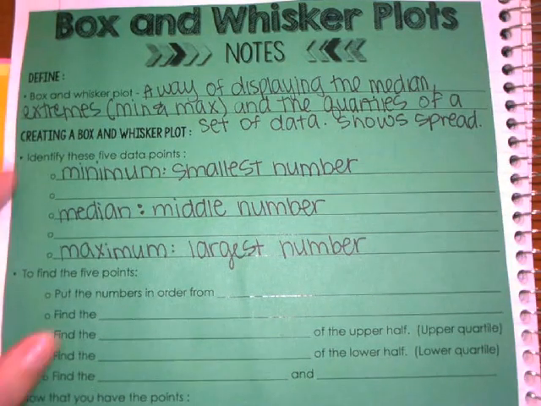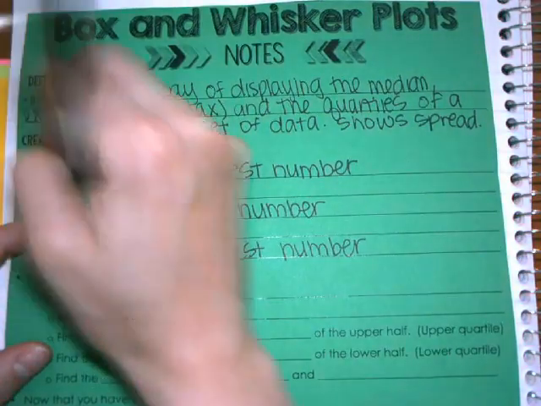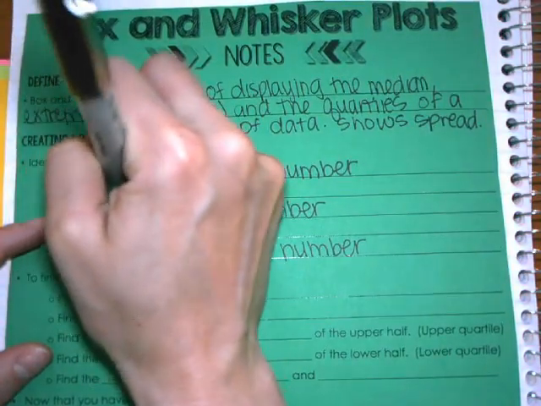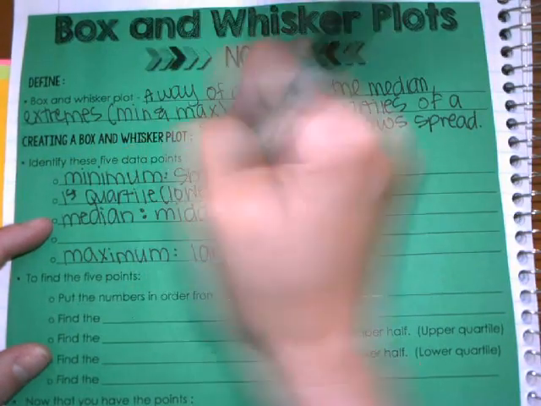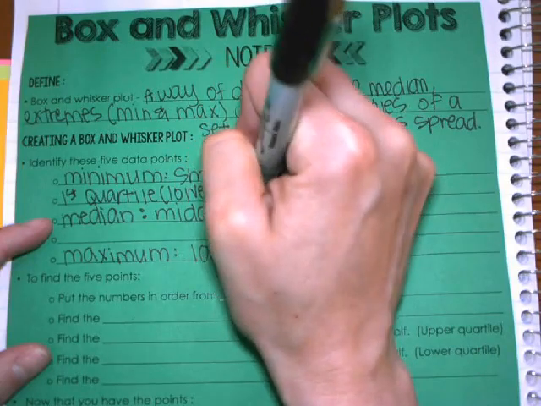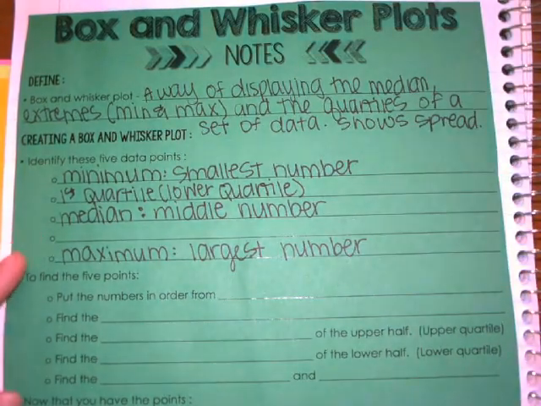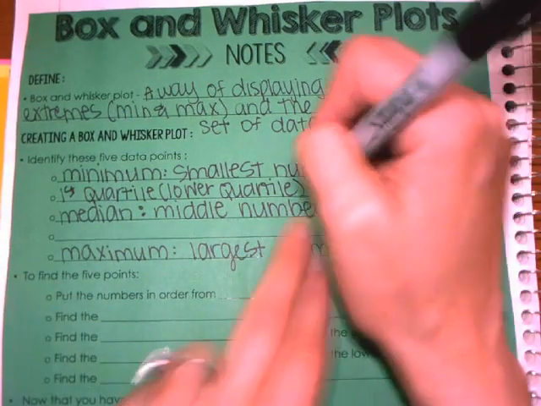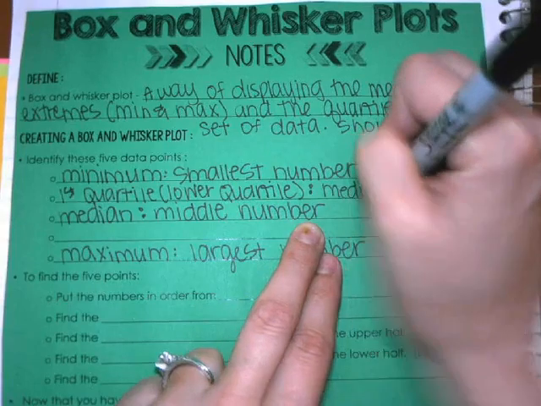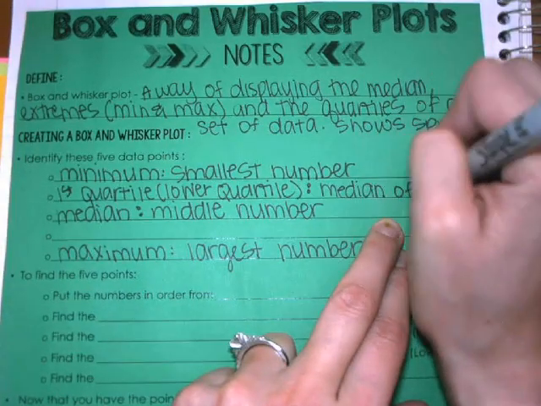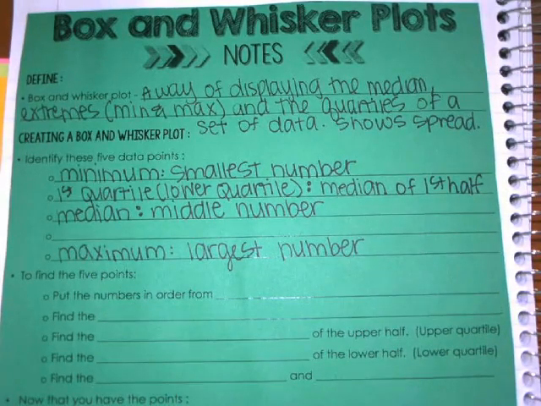Then once you've identified the median, or your middle number, you are going to find your first quartile, or what's called the lower quartile. Those two words can be interchanged. And that is the median of the first half, meaning the median of the first half of the numbers.